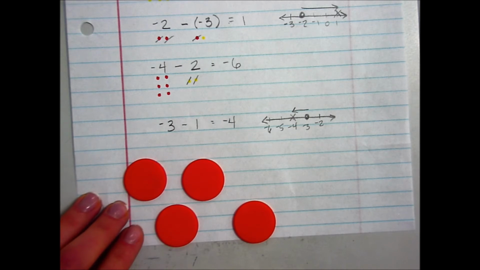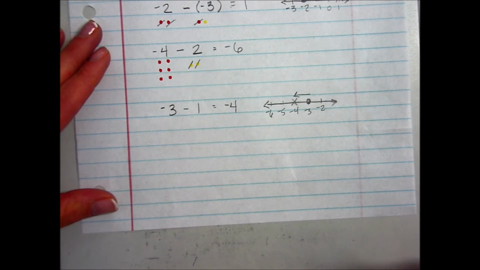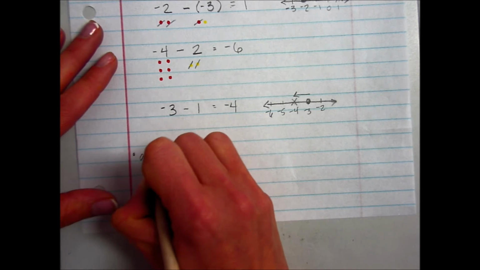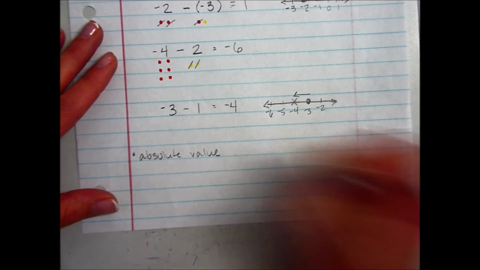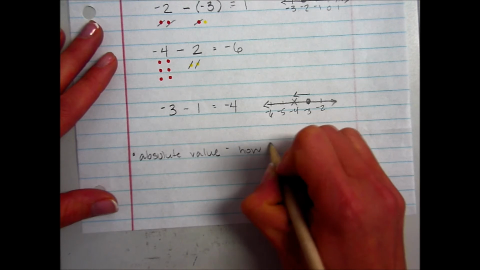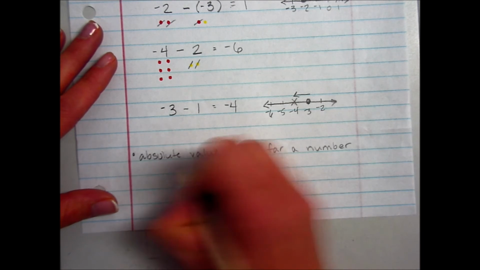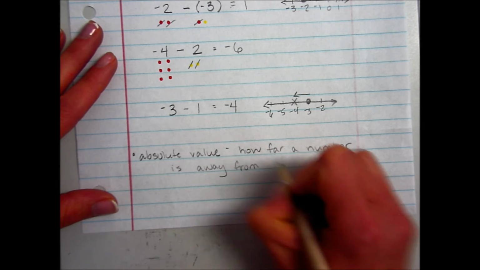This lesson also wants us to remember absolute value. So just to refresh our memory one more time, absolute value is how far a number is away from 0.